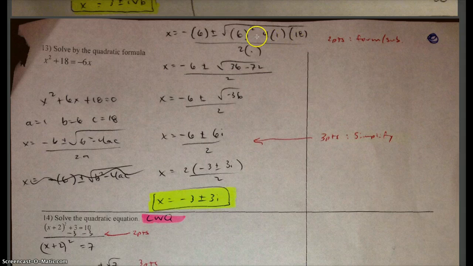Remember, this is read as 6 squared, so that's 36. -4 times 1 times 18 is -72. 36 minus 72 is -36. The square root of -36 is 6i. So now I have negative 6 plus or minus 6i over 2. In the numerator, the GCF of a 6 there is, I'm going to take out a 2. The reason I'm taking out a 2 is because the denominator is also 2, and those will cancel. You're just left with negative 3 plus or minus 3i. If you got up to here at least, or at least this part correct, then I give you 3 points.